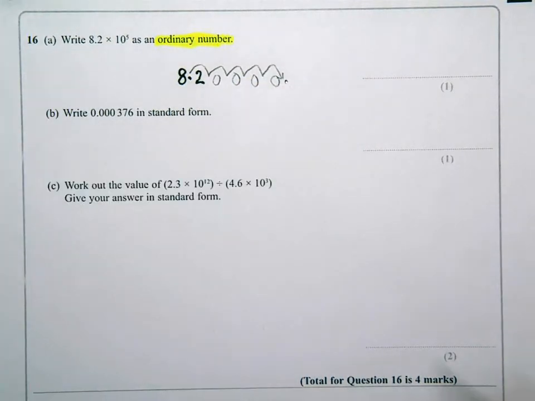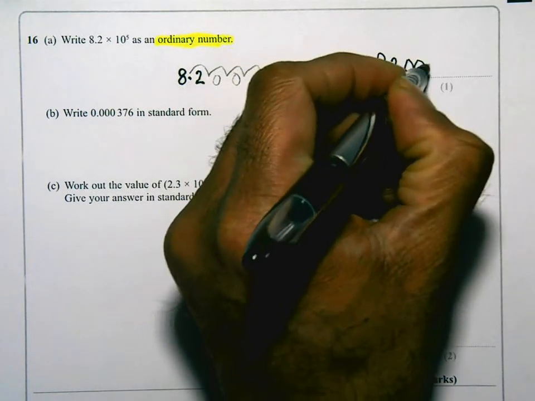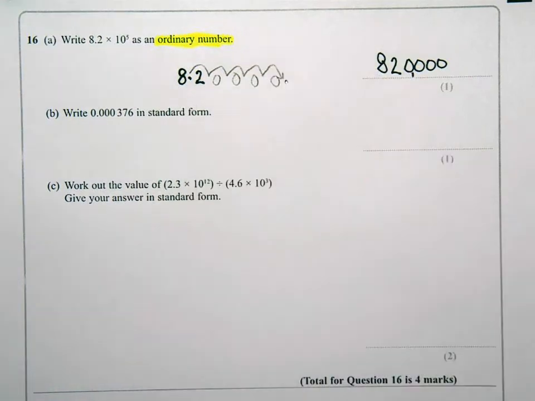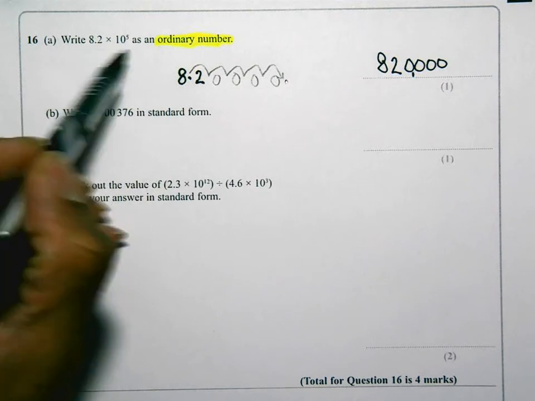So as an ordinary number, that's going to be 820,000. Make sure you are familiar with standard form and writing numbers in standard form.